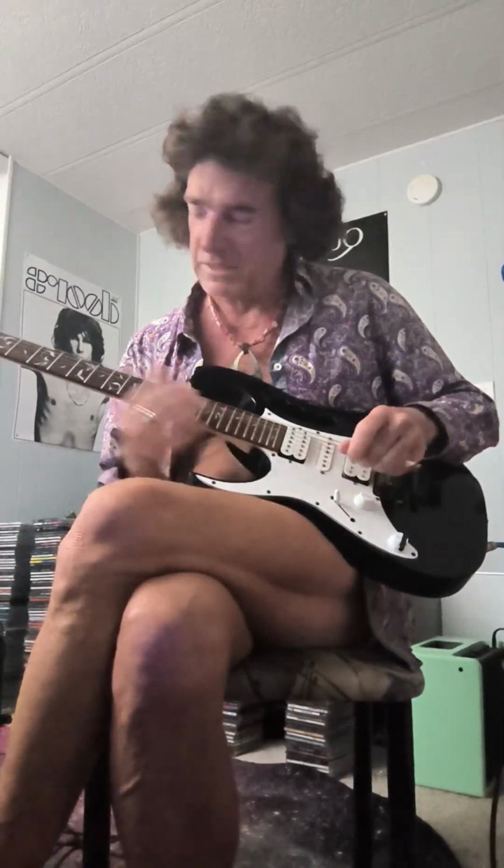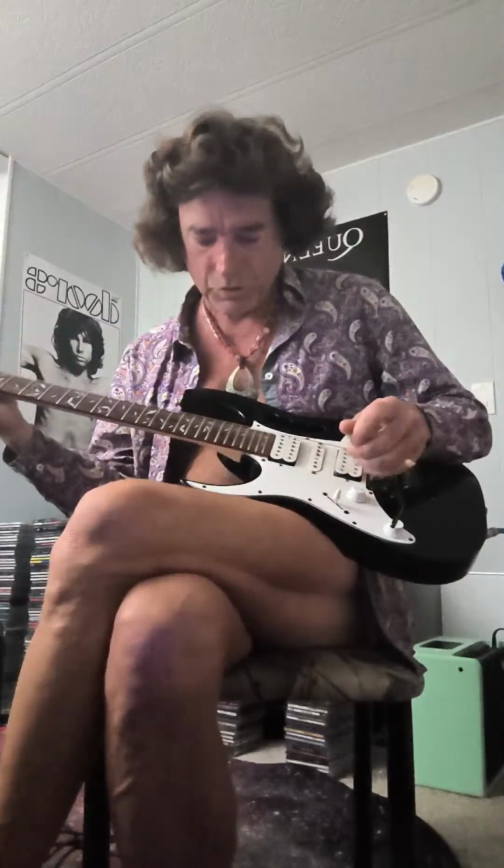He tries to go like this, and after that little bit, he mistakenly goes, he meant to go, he meant to do an A Dorian, but he went up a half step accidentally to the 18th fret, but it works.